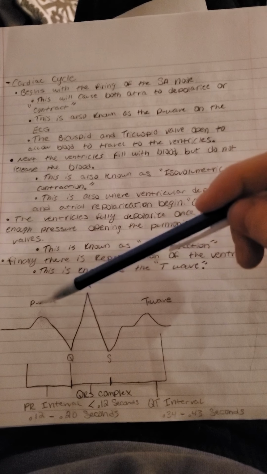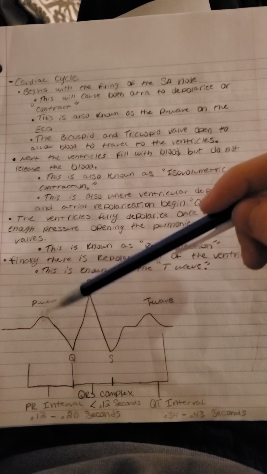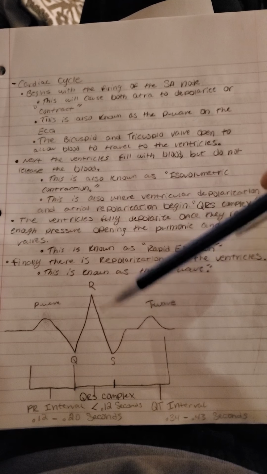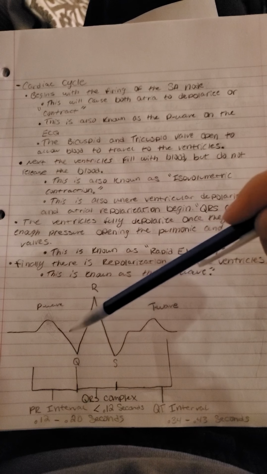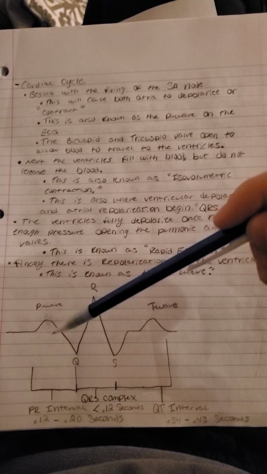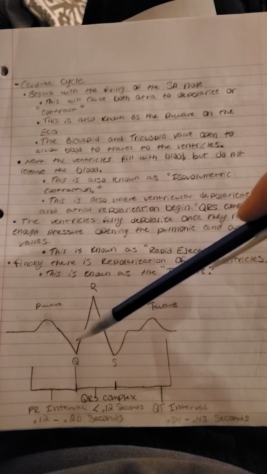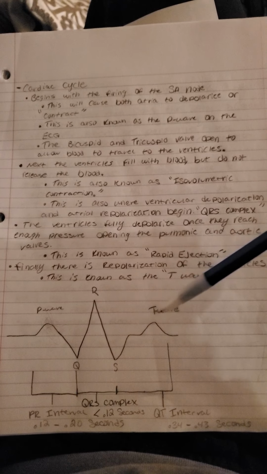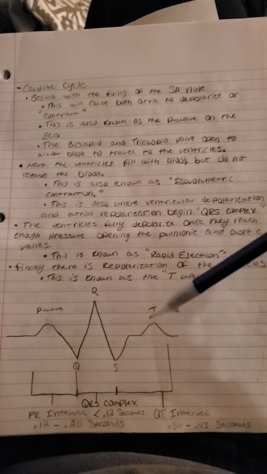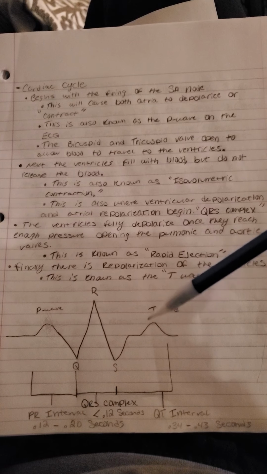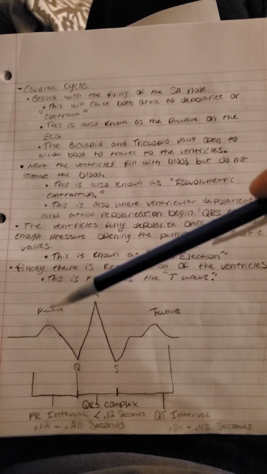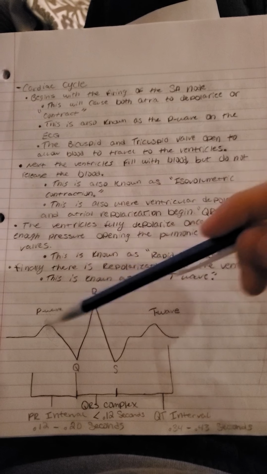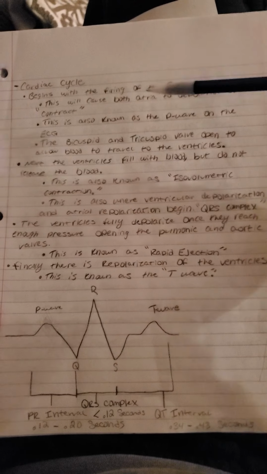So our P wave is the depolarization, or contraction, of the atria. Then the beginning of our QRS is the repolarization of the atria, so the relaxation of them to reset, and the depolarization of the ventricles, so now the ventricles are starting to contract. And then we have the T wave, which repolarizes the ventricles. So now the ventricles are nice and relaxed, and our atria have already relaxed again. So now the heart is ready for its next beat, and then we'll just repeat this whole process. And that's the cardiac cycle.